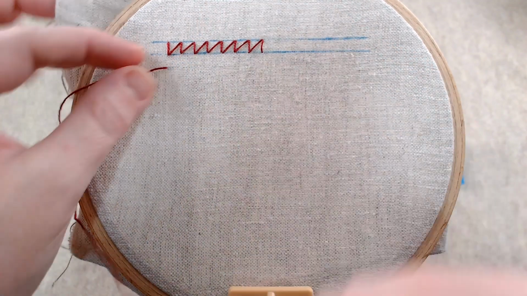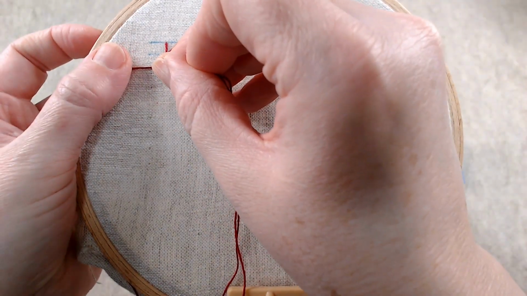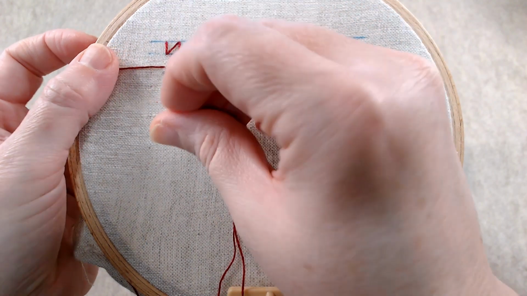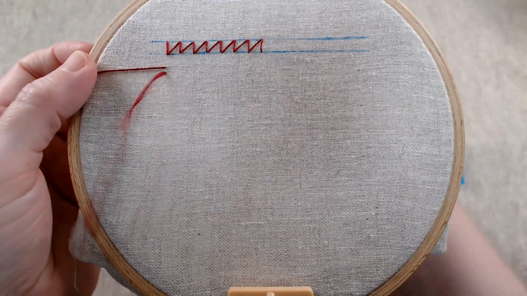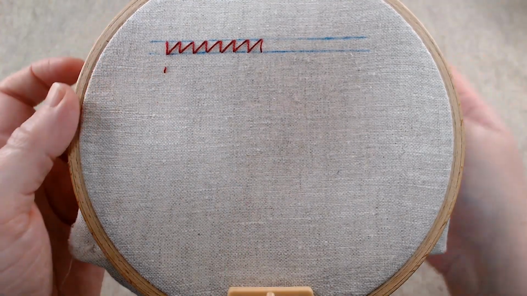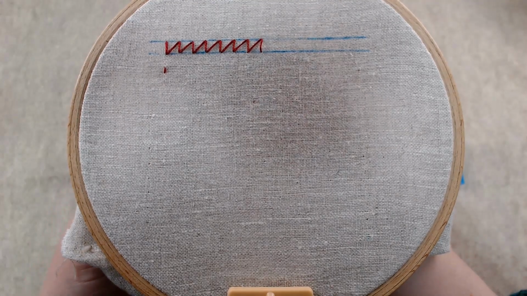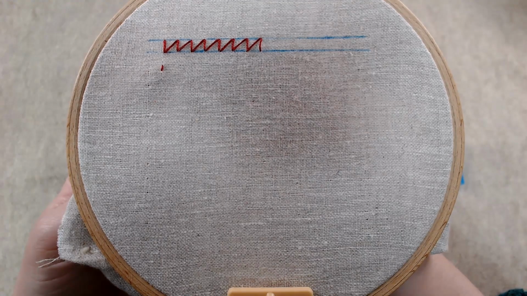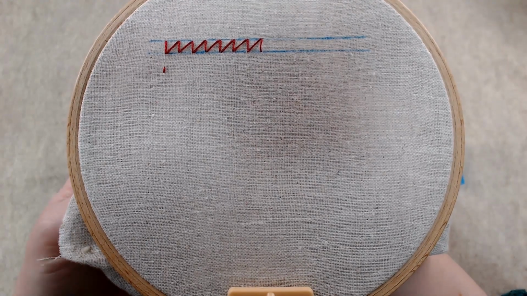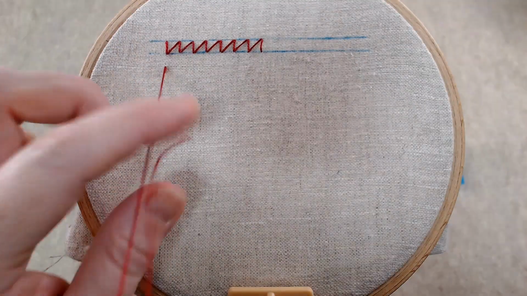So we're going to bring our needle up. It's another one made out of straight stitches, and I want to make a small straight stitch. I've got about a half centimetre long stitch there, straight down. Then we're going to come up again at our starting point, so we're always going to start in the same point, like that.